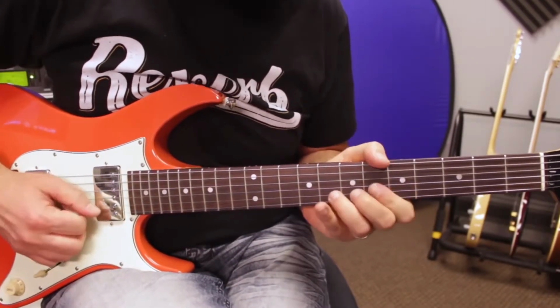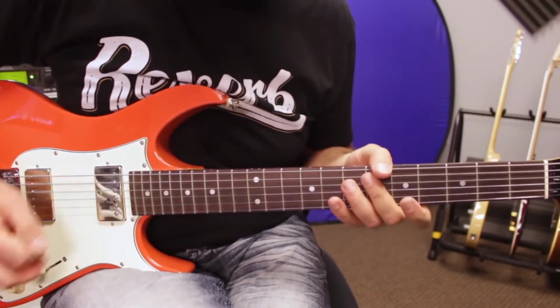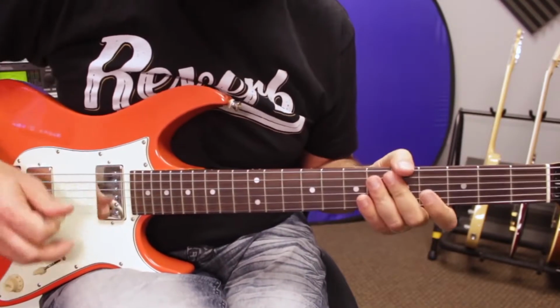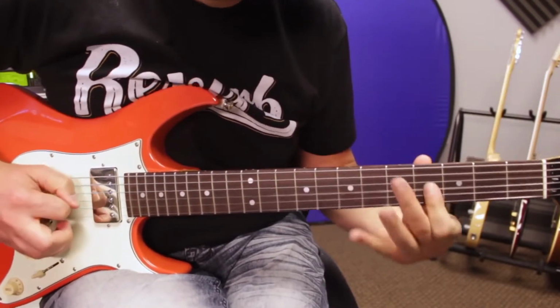Minor pentatonic scale. And every once in a while, we're going to add that note. We're getting comfortable with the sound of that. Okay?